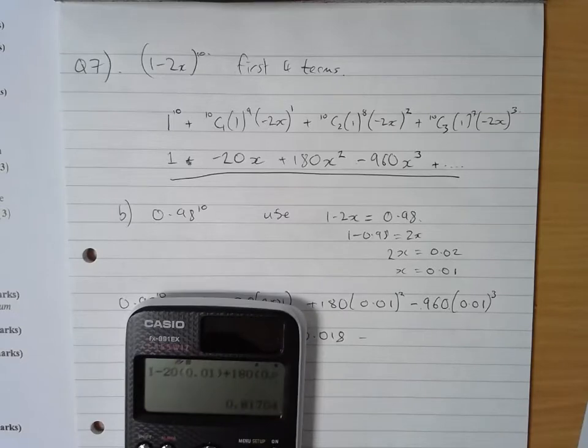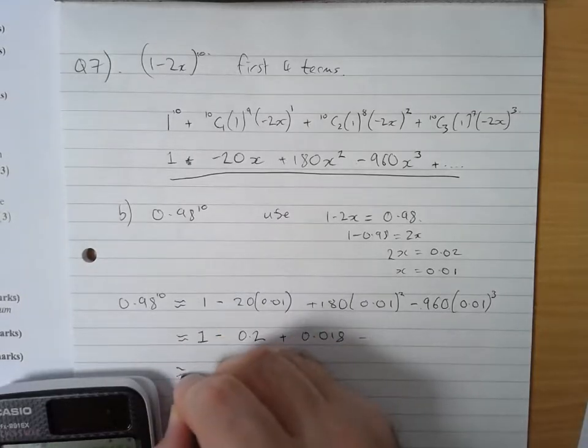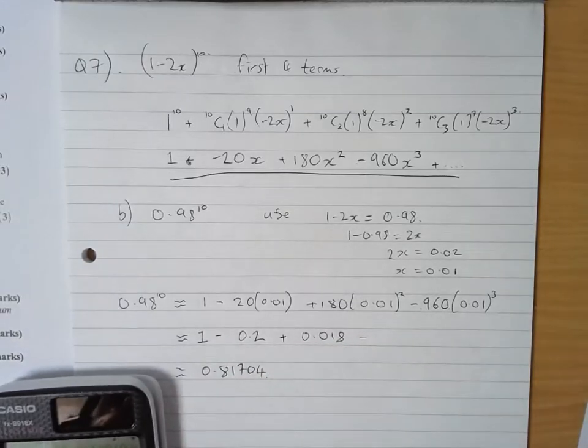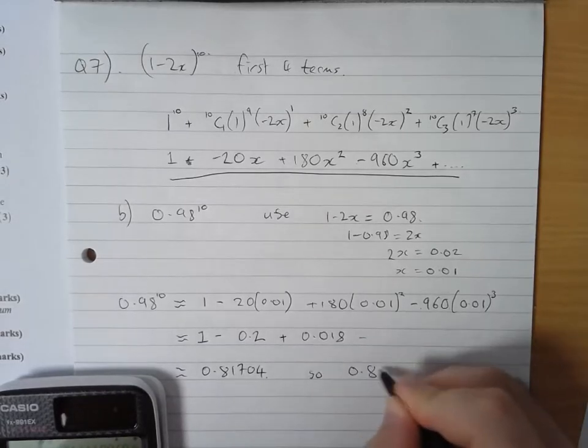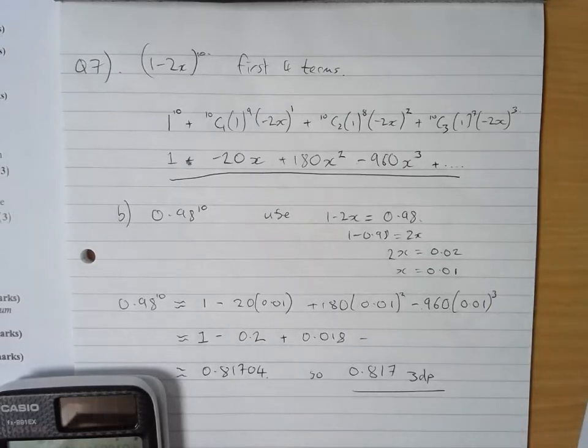Press equals and we get 0.81704. We're asked to give this to 3 decimal places, so 0.817 to 3 dp. And that's our answer.